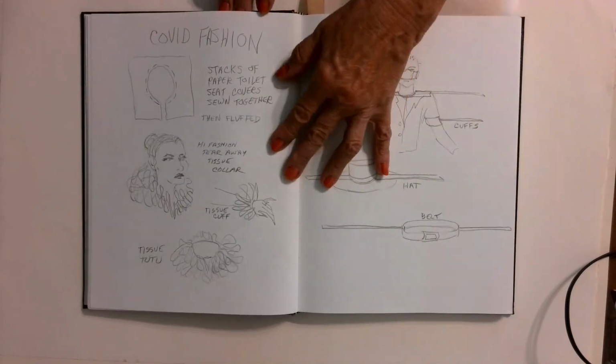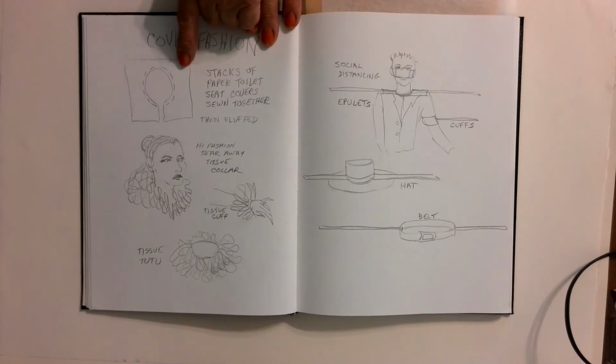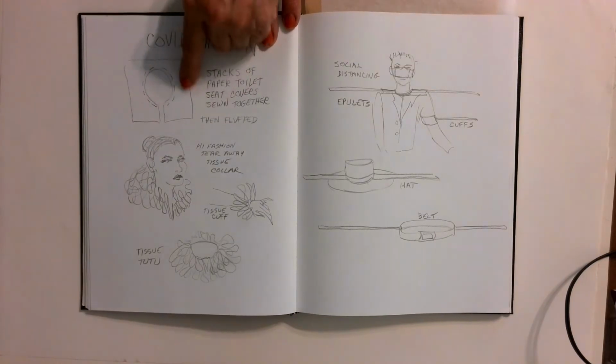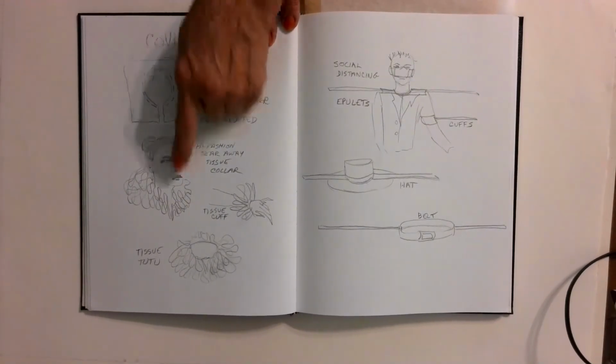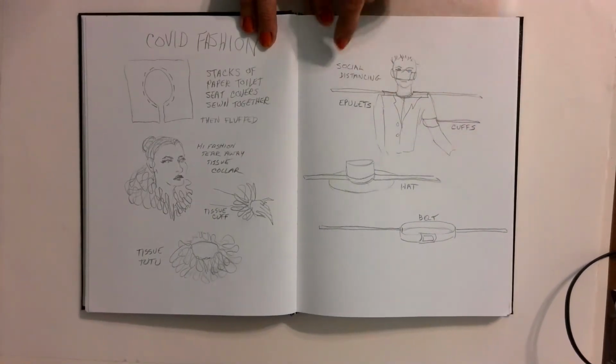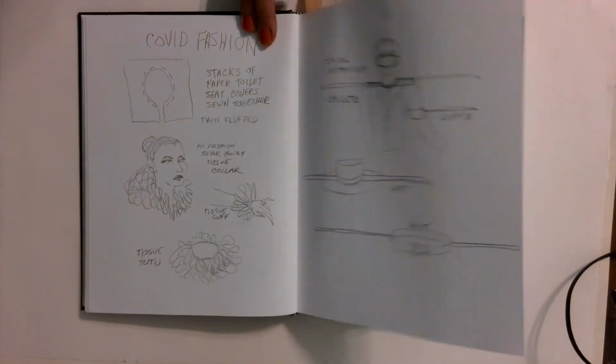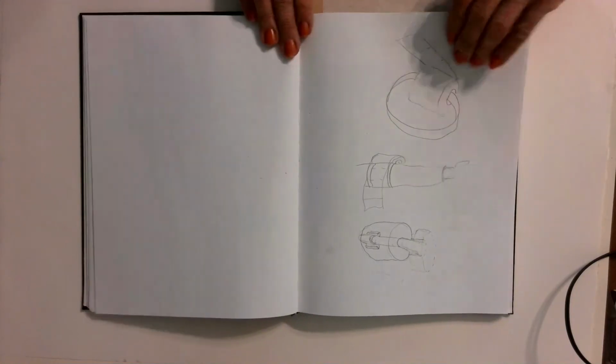We were doing some COVID fashion last semester, and we took toilet seat covers and had the idea of taking toilet seat covers and sewing them together and making necklaces, or having some social distancing by you could wear epaulets off the side of your jacket or hat or belt. So some of them are silly.